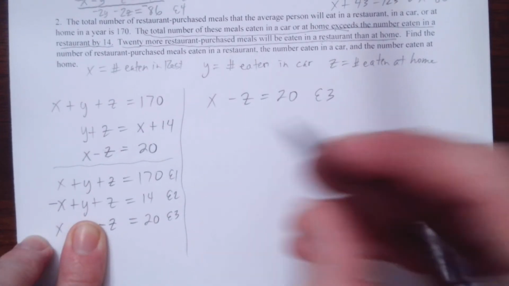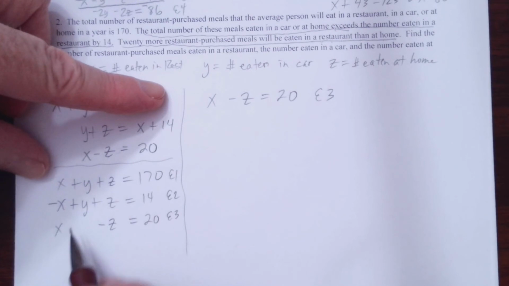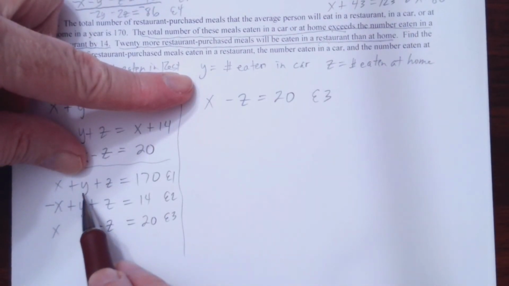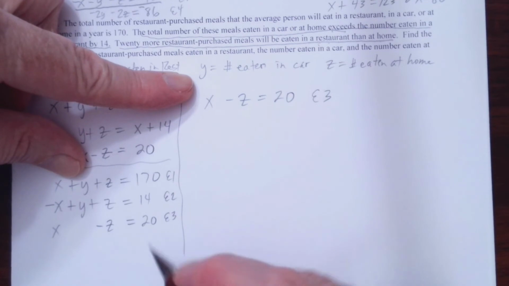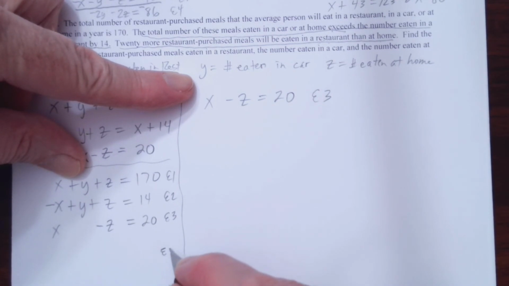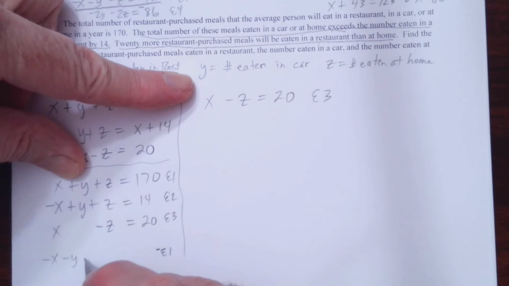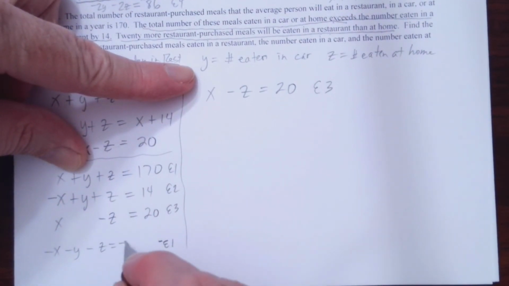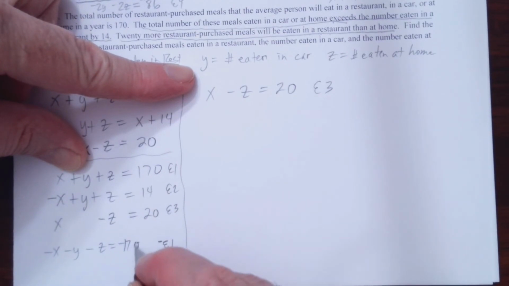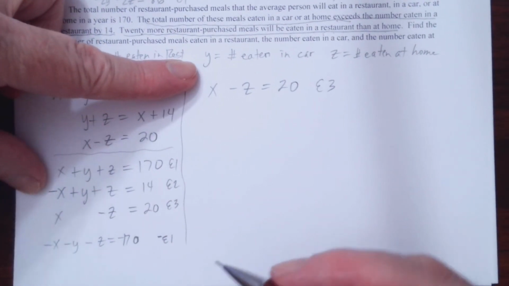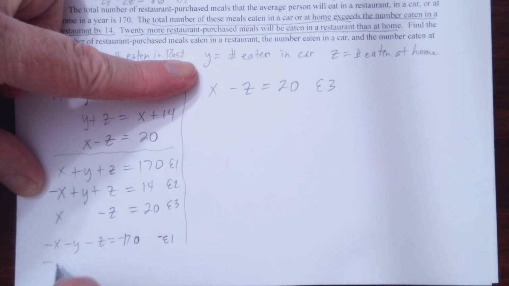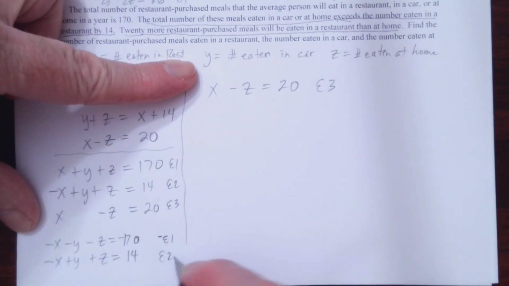So if I want to eliminate Y here, I need a minus Y here. So I'm just going to go ahead and multiply equation 1 by a negative 1, or just minus equation 1. So all the signs change. Minus X minus Y minus Z is negative 170. So all of our signs change. And then we have equation 2, minus X plus Y plus Z equals 14.